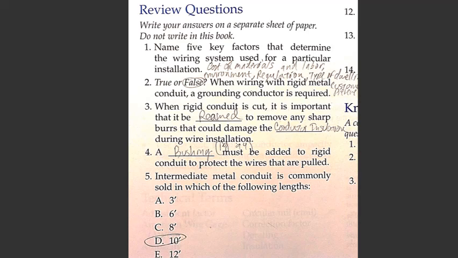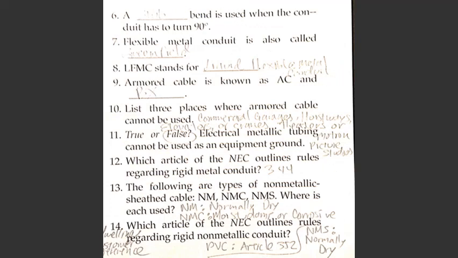Number 6, a blank bend is used when the conduit has a 90-degree turn. That would be a stub bend. Number 7, flexible metal conduit, or FMC, is also called Greenfield. Number 8, LFMC stands for what? Liquid flexible metal conduit. And the liquid means that it is liquid tight.